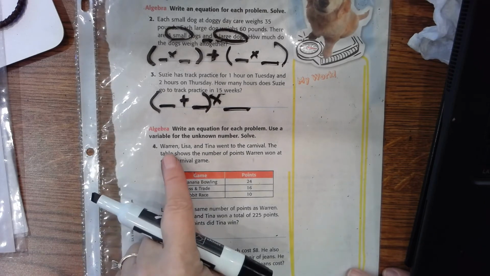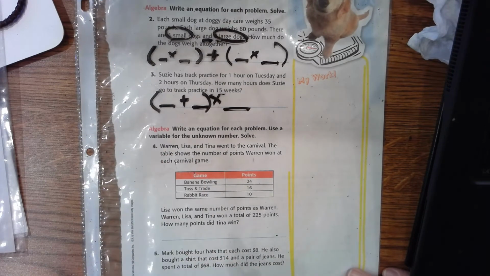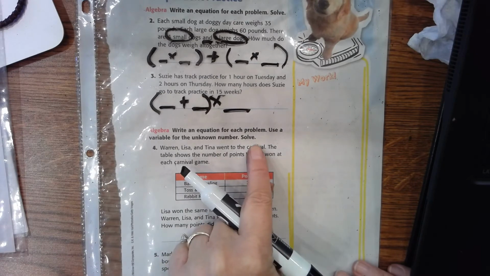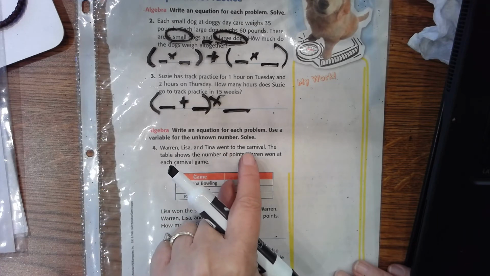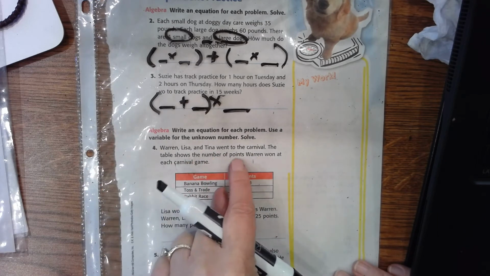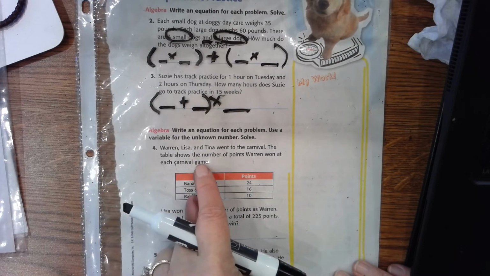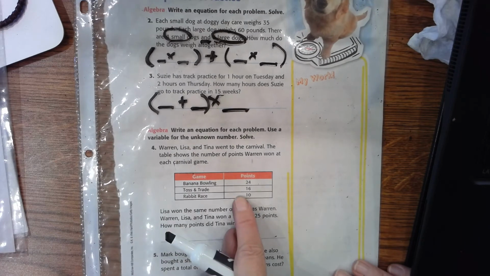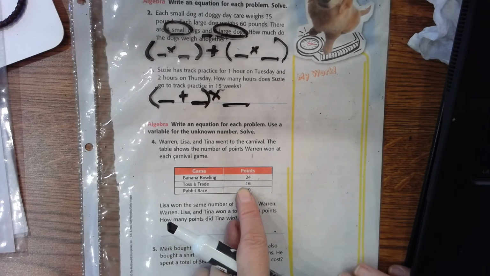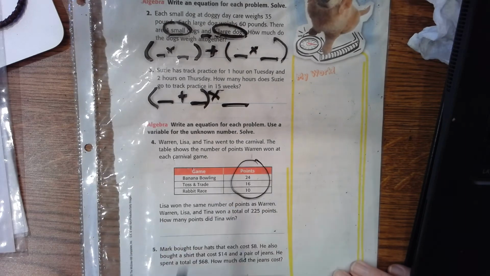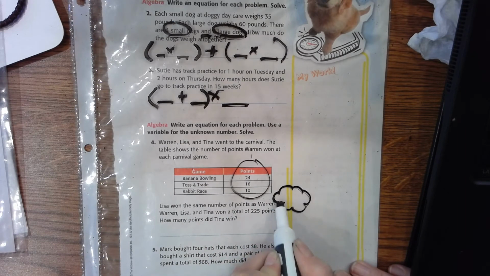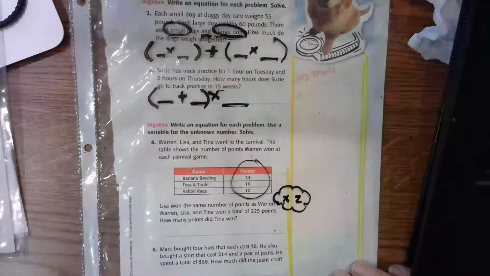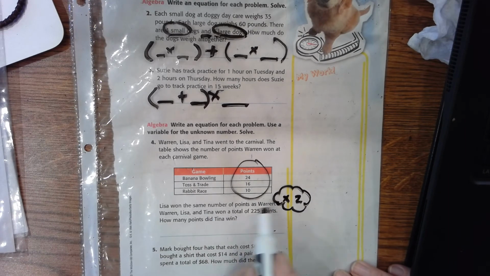Okay, now looking at number 4, we've got information above and below our table. So we're going to write out an equation for each problem, use a variable for the unknown. Warren, Lisa, and Tina went to the carnival. The table shows the number of points Warren won at each carnival game. So these are some points that he earned. This is definitely going to be something I'm going to need. Tina won the same number of points as Warren. So when somebody gets the same number, I'm always thinking in my mind, there's going to be times 2 in there somewhere, because that's double.